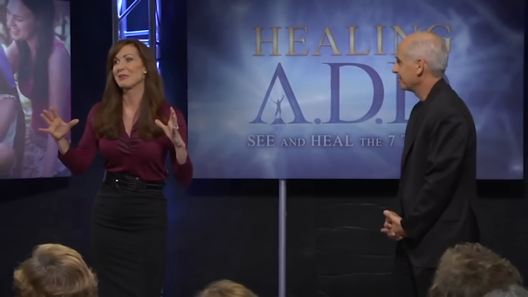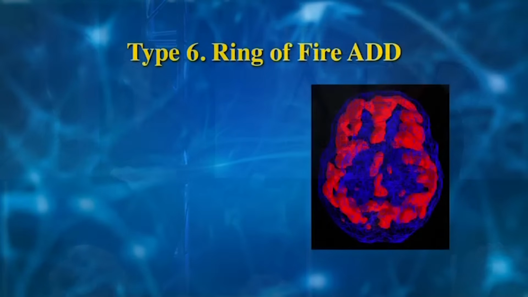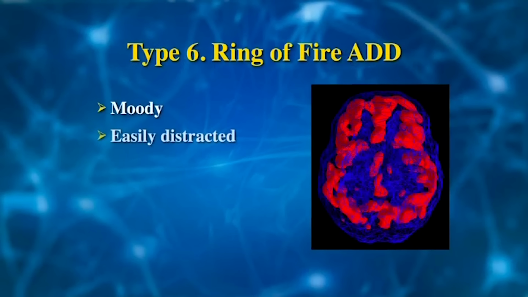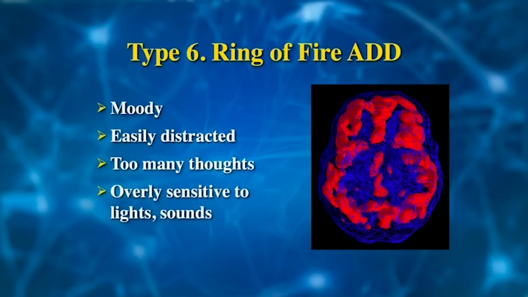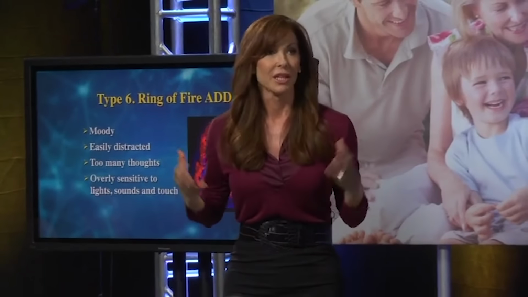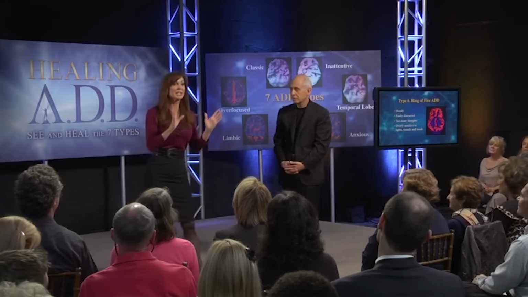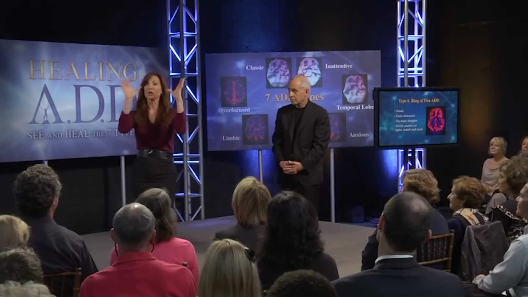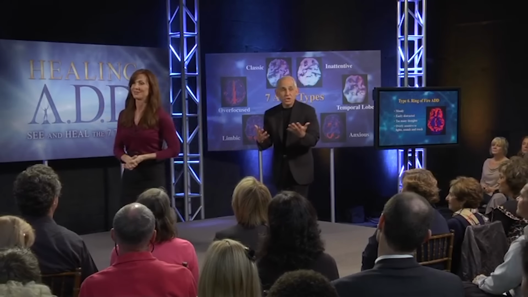The Ring of Fire ADD is type 6. These people tend to be moody, easily distracted, have too many thoughts, and they're really sensitive to lights and sounds. It's as if the world comes at them too fast. This is where the brain is significantly overactive. That looks like a ring on scans. Stimulants alone usually make this type worse.